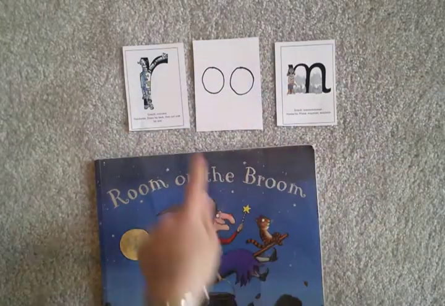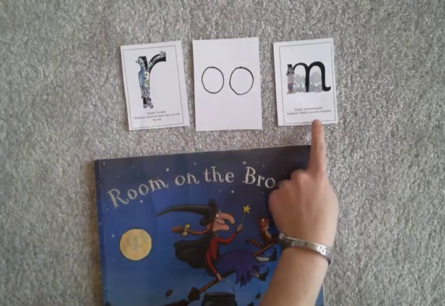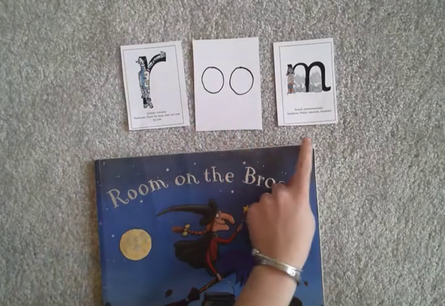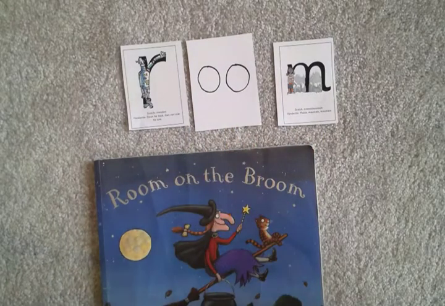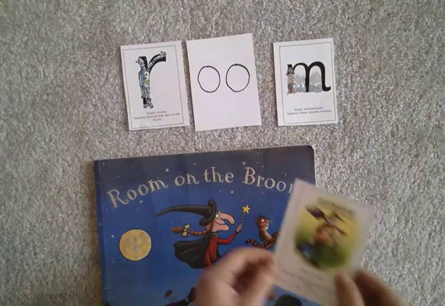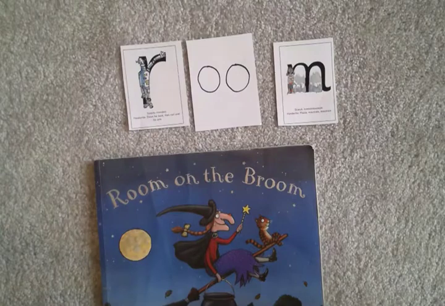Let me just double check. Room. Now there are 3 sounds because remember this middle one here, oo, is one of our digraphs, the one that we will never forget. Pooh at the zoo. Room. Now that's our room taken care of, but how are we going to turn that into broom?